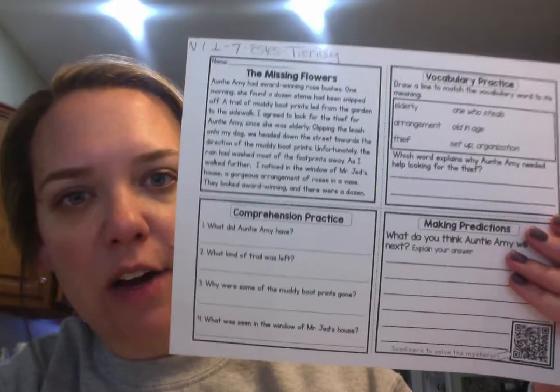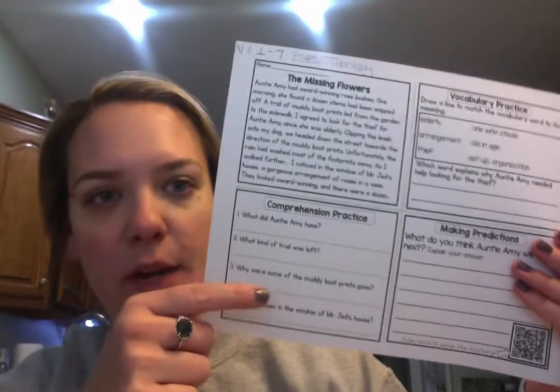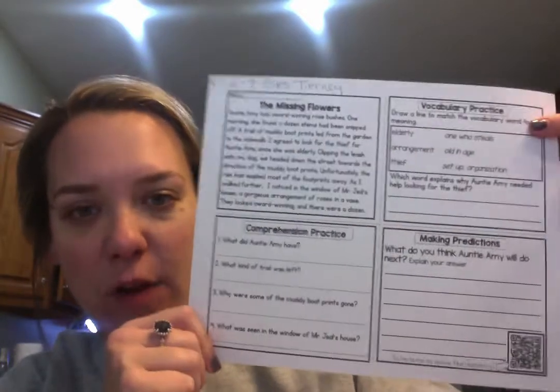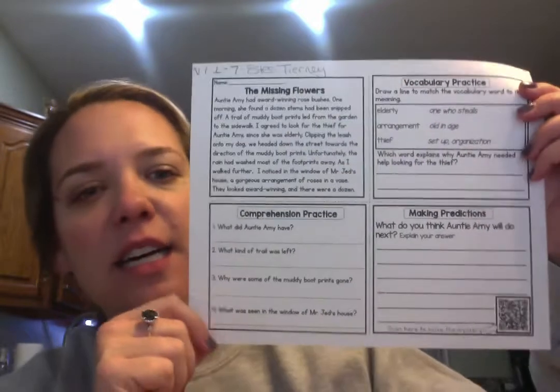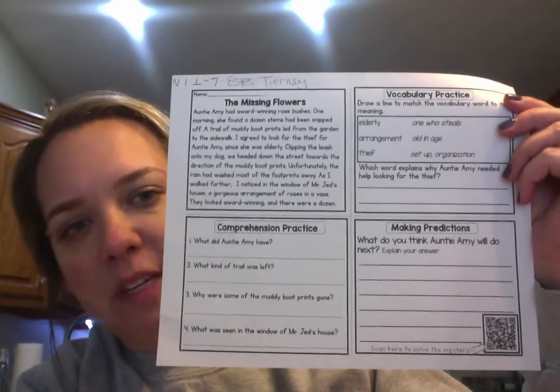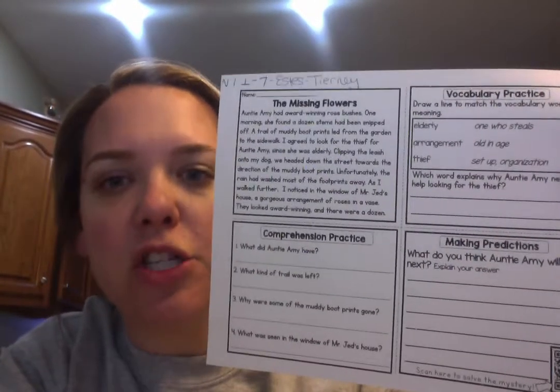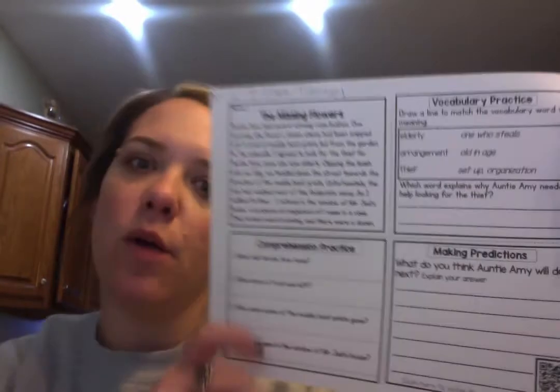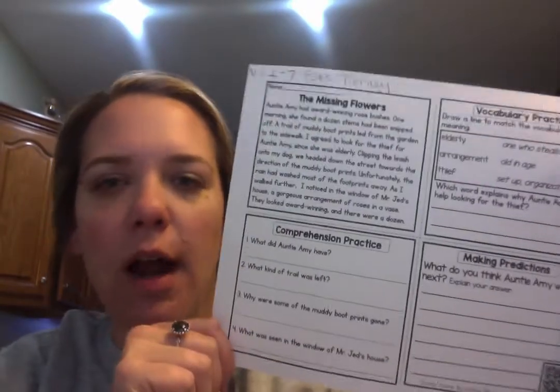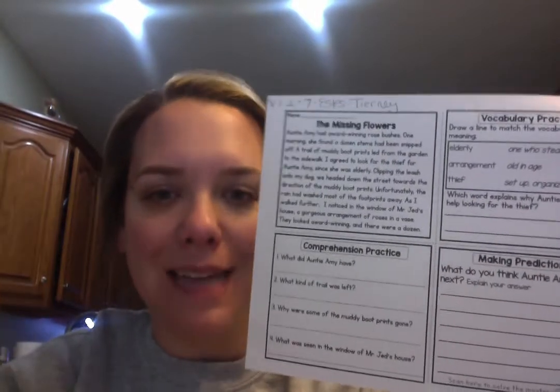All right, then we go into our mystery passage. All right, the missing flowers, comprehension questions again, plus vocabulary today. Love it. All right, and then making a prediction. What do you think Auntie Amy will do next? Remember, there's no right or wrong really, as long as you're using the same characters and the story's going somewhere that makes sense. All right? I tell you guys this all the time, as long as it makes sense, it's okay. Just make sure that it makes sense and goes along with the story that you've already read.